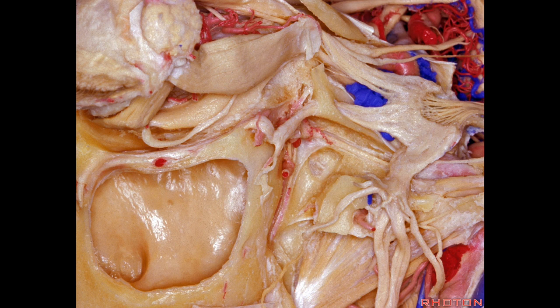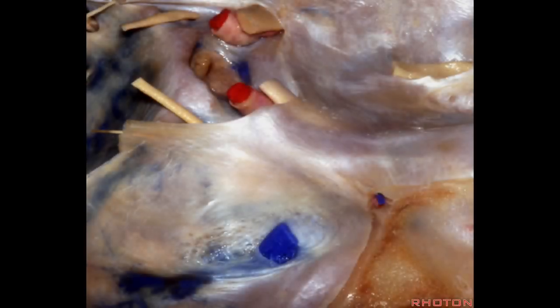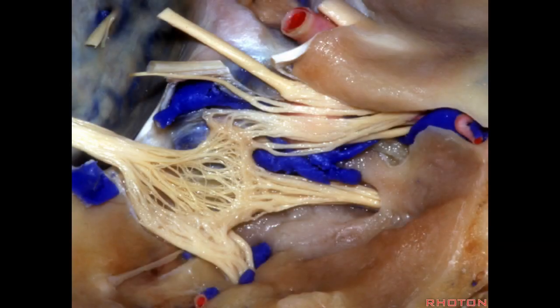And you want to understand all of these complex relationships. Once it gets outside the orbit, the neurosurgeon is the one who's called on to deal with these complex relationships.